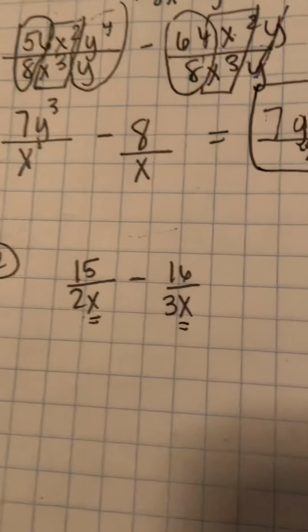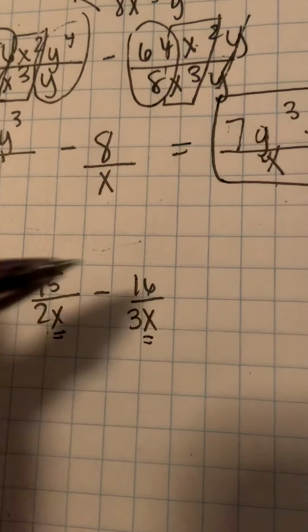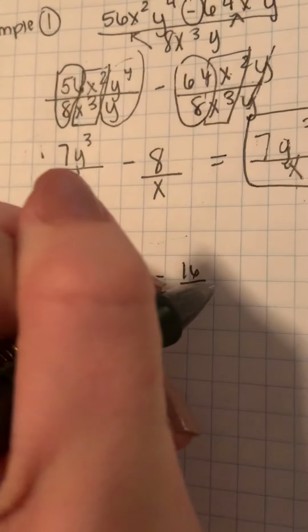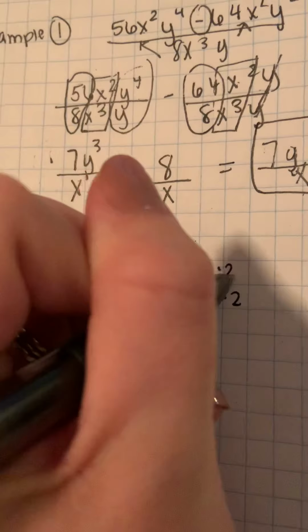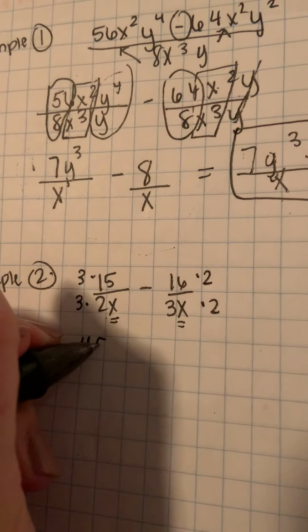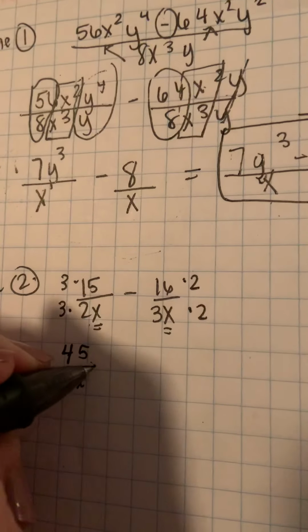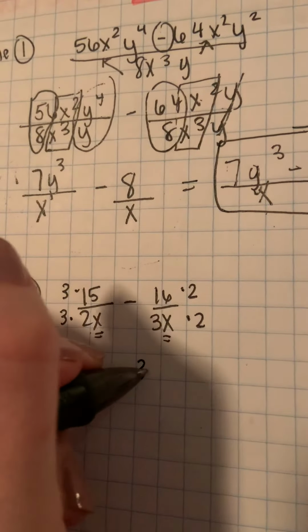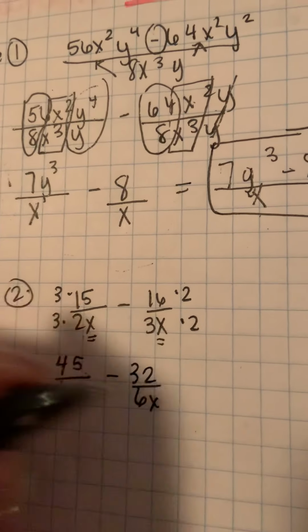Well, I can't multiply 2 to get to 3, so I'm just going to have to multiply those together. So I'm going to multiply the bottom by 3 and the top by 3, the bottom by 2 and the top by 2, and then I'm going to simplify. So 15 times 3 is going to be 45 over 6x. Minus 16 times 2 is 32 over 6x.